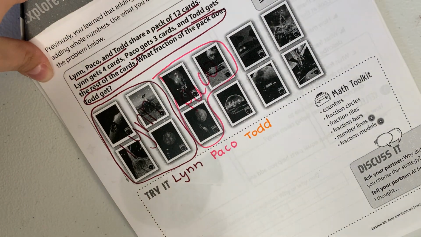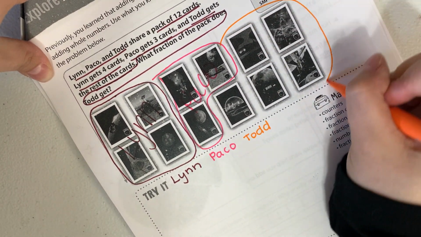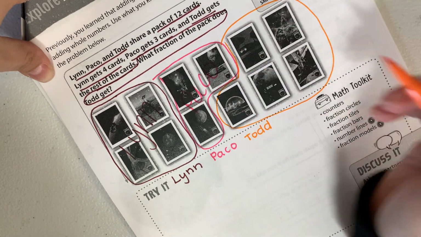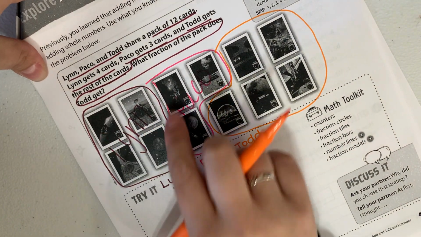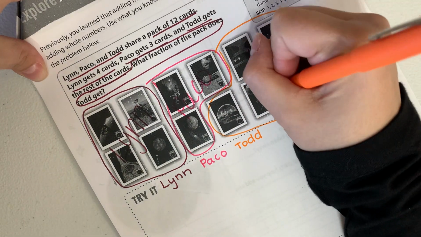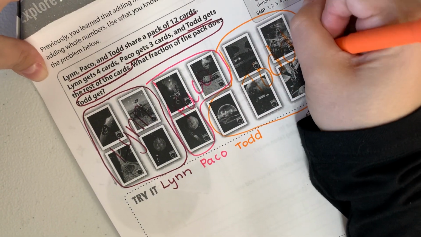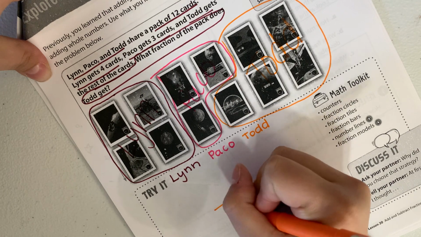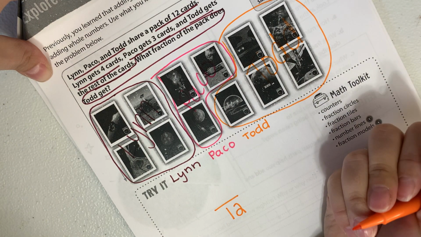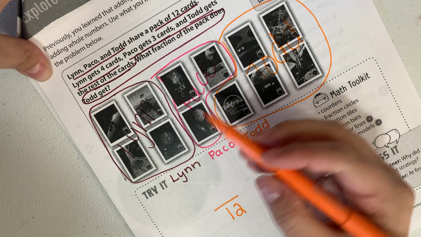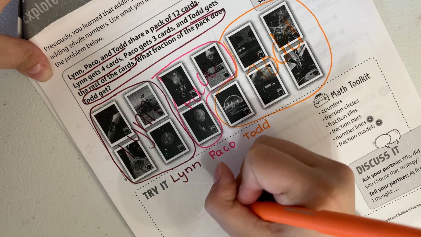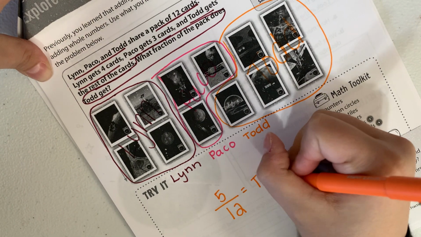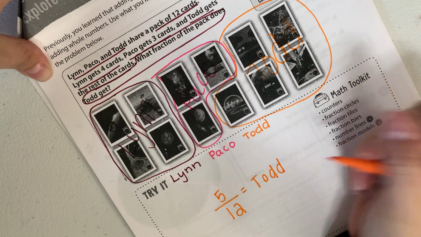And then Todd gets the remaining, so that means he gets all of these and this one. So we know there are 12 total cards, right? 2, 4, 6, 8, 10, 12. So that's going to be our denominator. Now, we can just count 1, 2, 3, 4, 5. So 5/12 would be how many cards Todd gets.